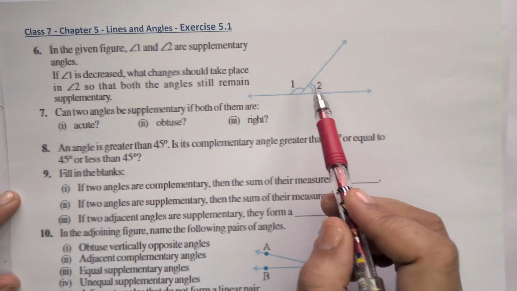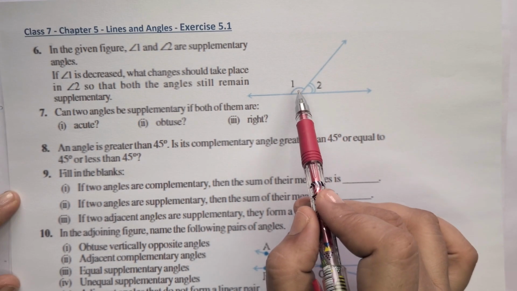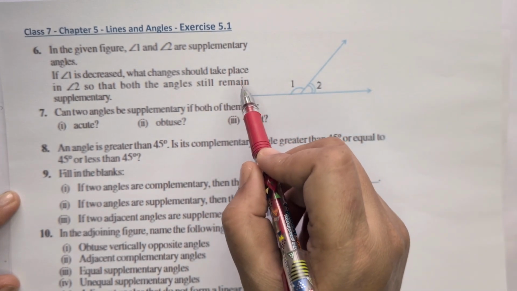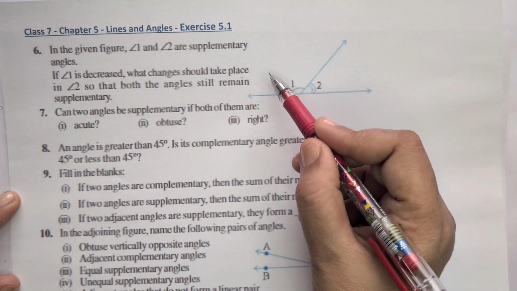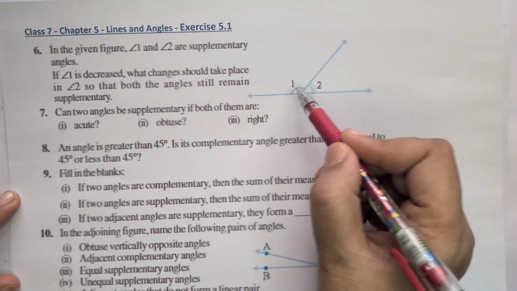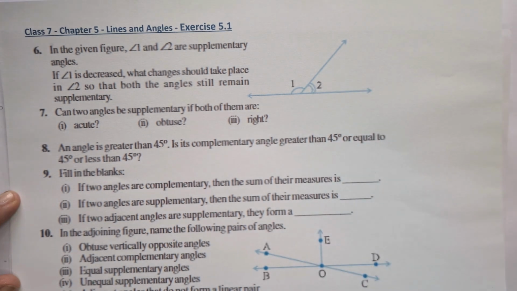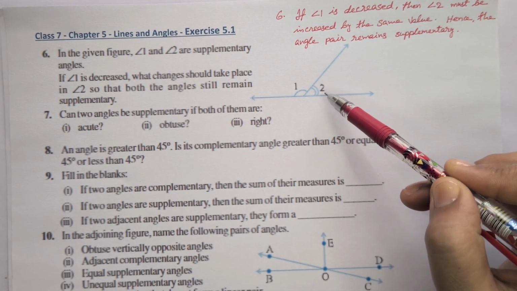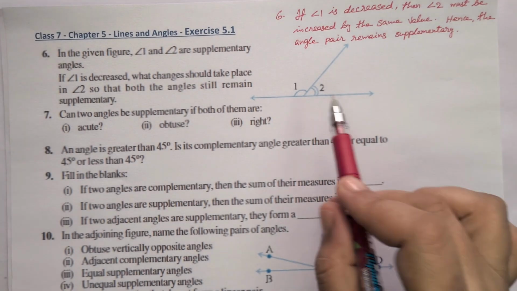Question number 6. In the given figure, angles 1 and 2 are supplementary. Supplementary means the sum of both the angles is equal to 180 degrees. We can see this is a straight line. If angle 1 is decreased, that means this line is moving towards here, then what changes should take place in angle 2 so that both the angles still remain supplementary? So if angle 1 is decreased, then angle 2 must be increased by the same value. Then only the angle pair remains supplementary. So we can write the answer as, if angle 1 is decreased, then angle 2 must be increased by the same value. Hence the angle pair remains supplementary, with the sum remaining 180 degrees.